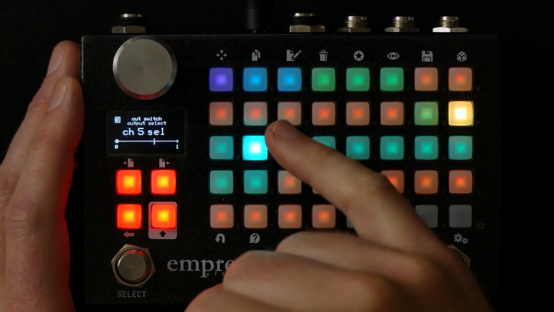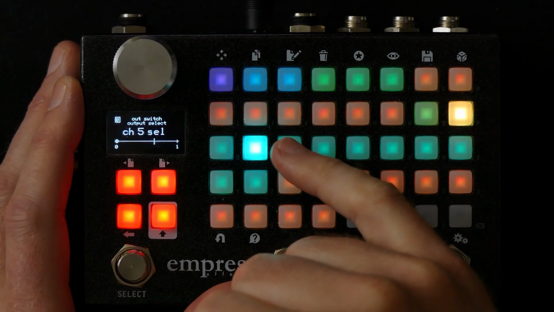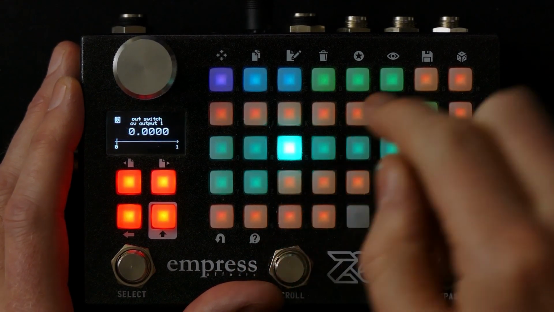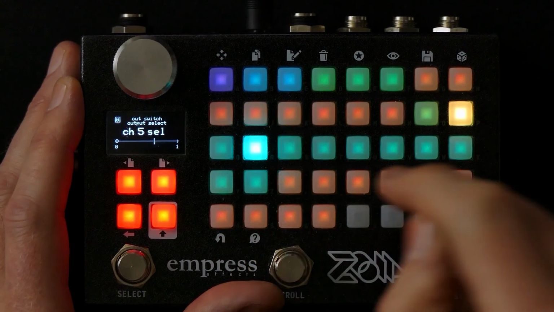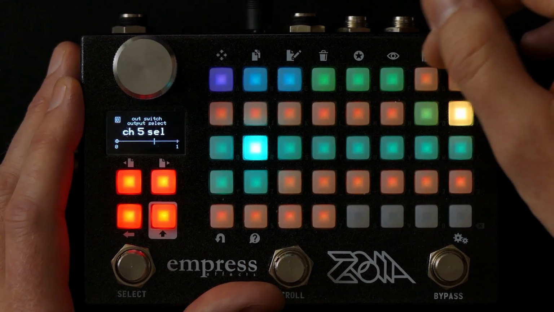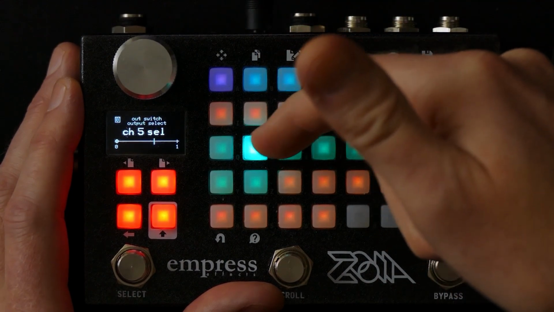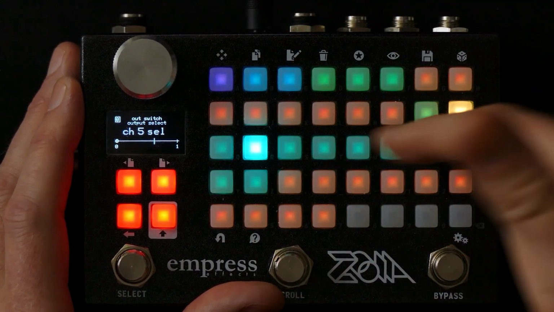If it gets between 0.125 and 0.25, it selects channel 2, etc. So that means that these different values in the sequencer correspond perfectly to channels 1 through 8 on this switch.